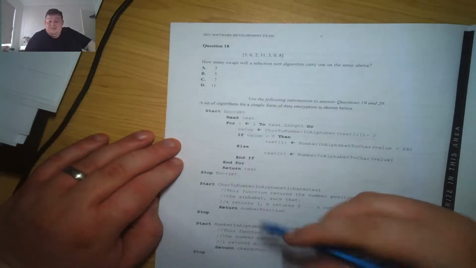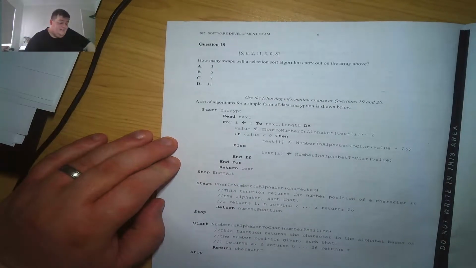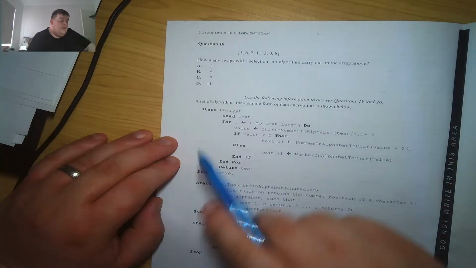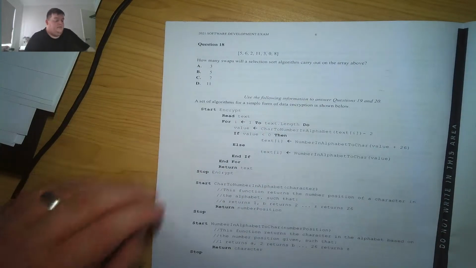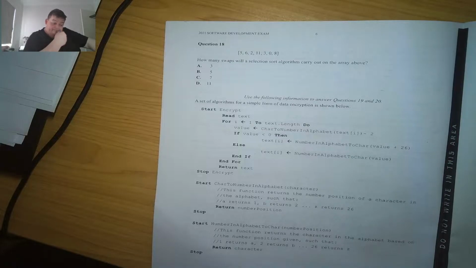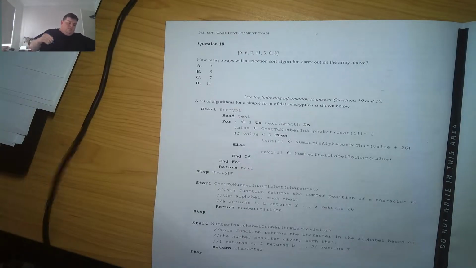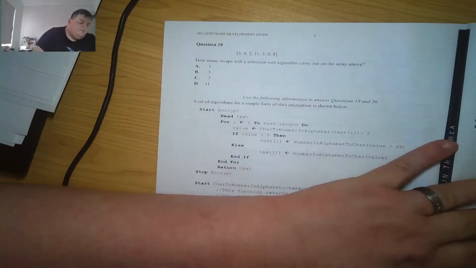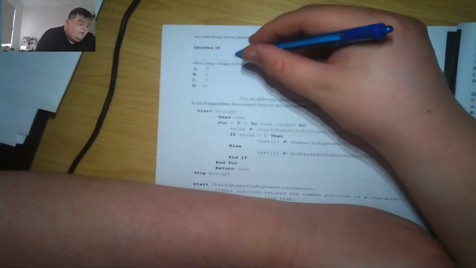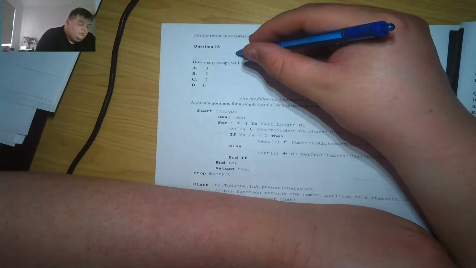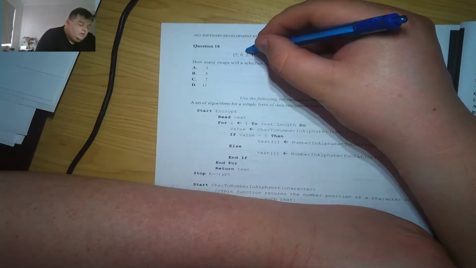Oh goody, we got a selection sort. Just to be annoying. How many swaps will a selection sort carry out on the array above? Depends what we're looking for. Well, selection sort, we sort them one at a time, right? So we would go, okay, 5's the current lowest, right?